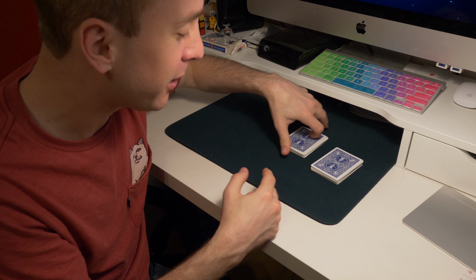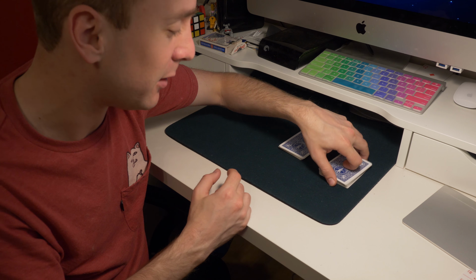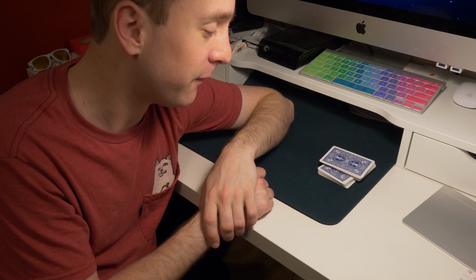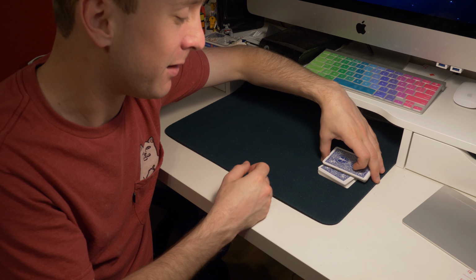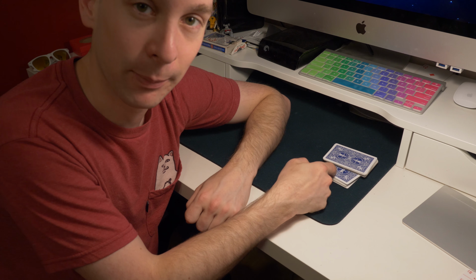And the entire time you're going to refer to it as the place that they cut. So you say, you cut the cards anywhere you want. We're going to mark the spot that you cut to. Now, if we were to just mark the spot and then have them look at the card, they might realize that that's actually the top of the deck.